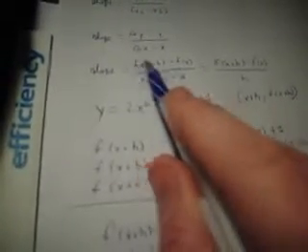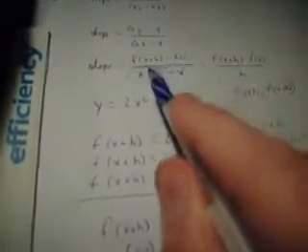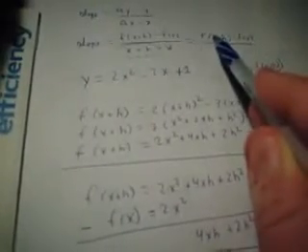And that's everything expanded. Now, if you'll remember from our little division right up here, f of x plus h minus f of x divided by h, which is right over here. Well, we have to subtract this here from this.